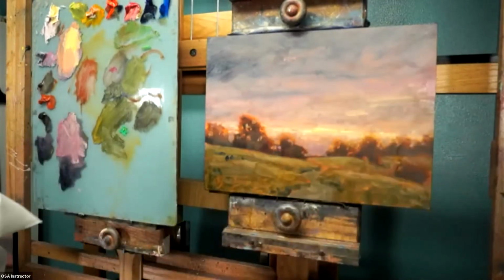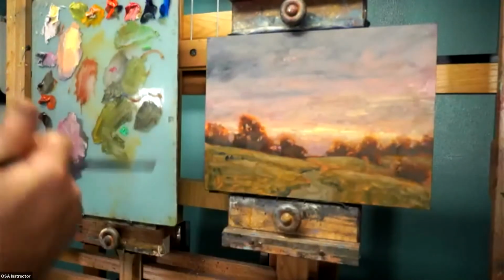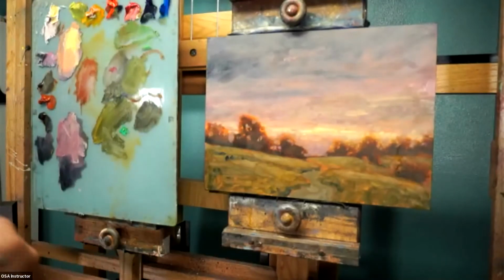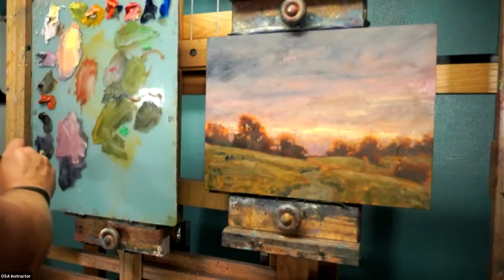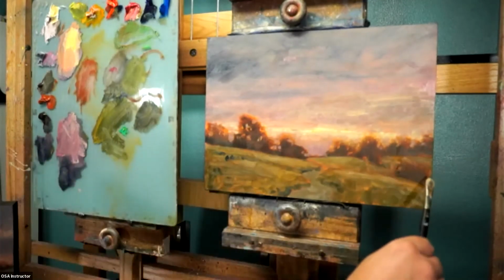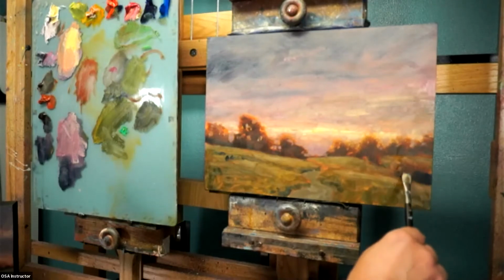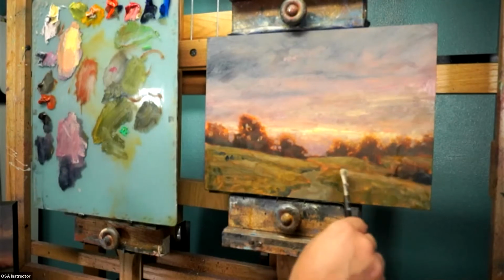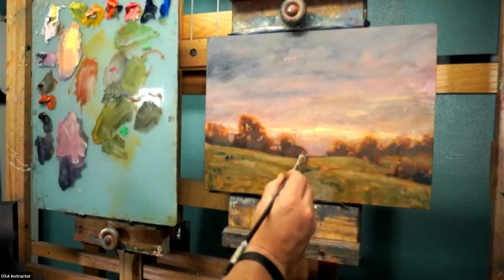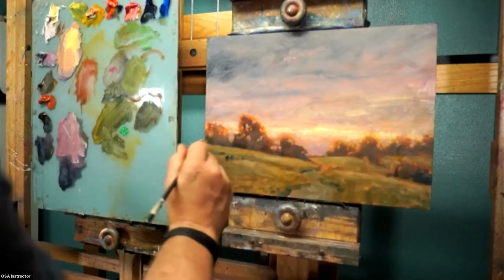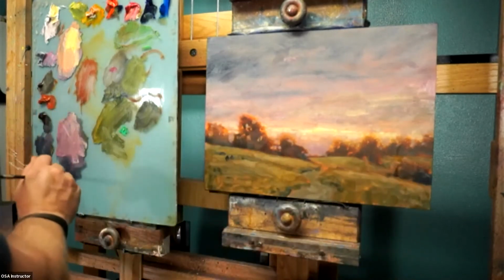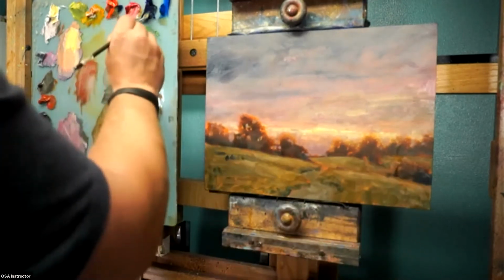And also, don't judge yourself on how fast I'm painting. I'm trying to get a lot covered just to show you guys. There's no race in painting unless it's a quick draw, I guess. Just let the painting take as long as it wants to, as long as you can give it. And don't get nervous because your painting's taking longer than you thought.